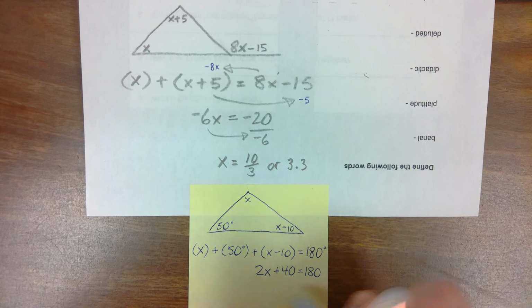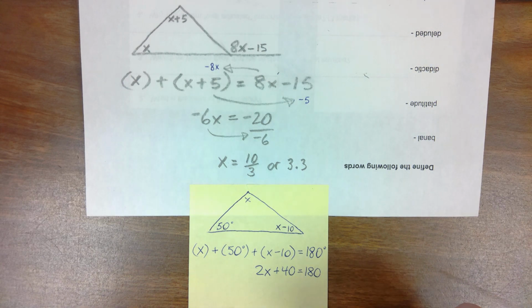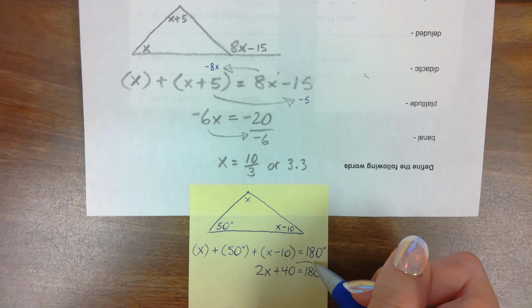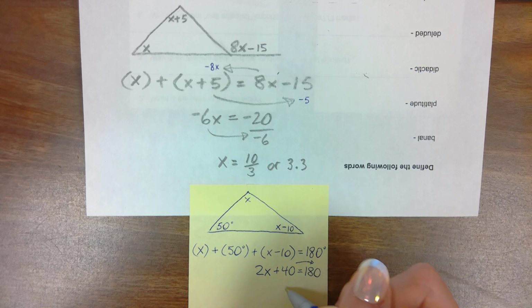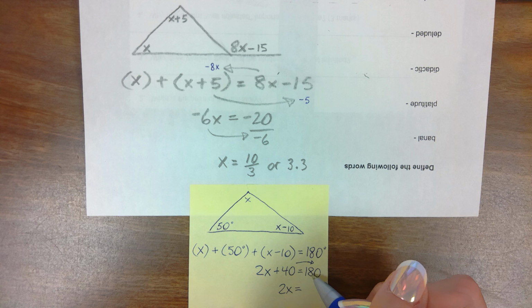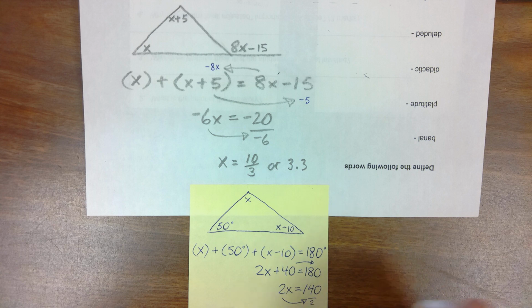And then move the 40 over by subtracting. So I get 2x equals 180 minus 40, which is 140. And then lastly, divide by 2.